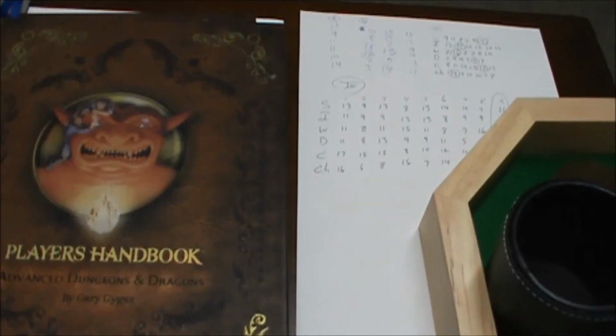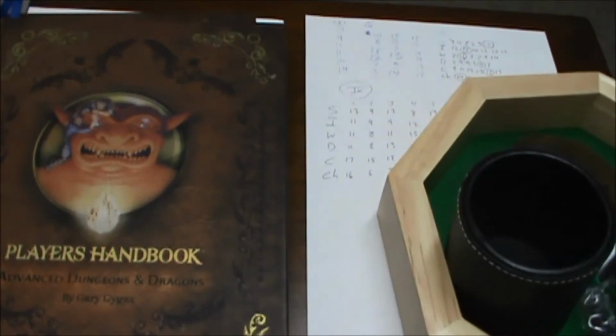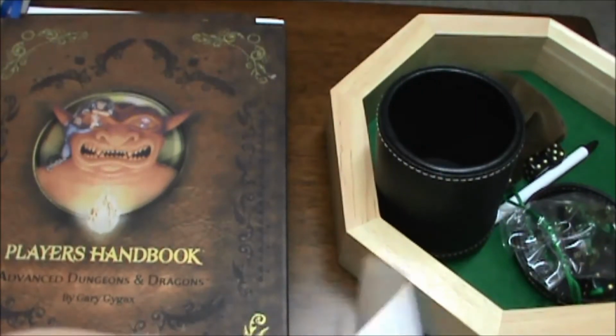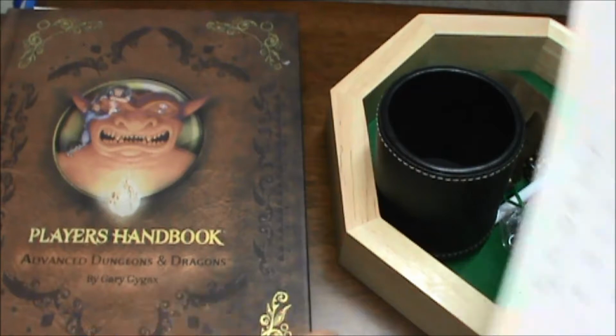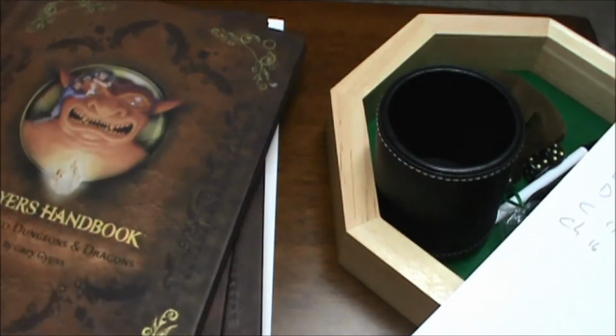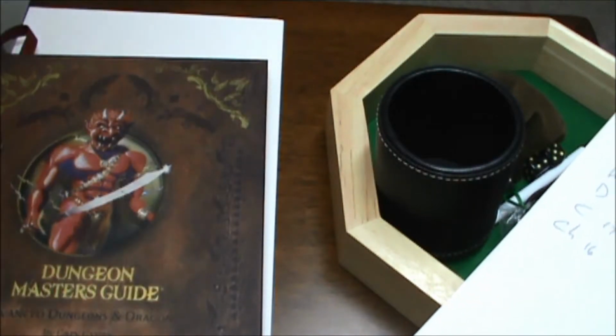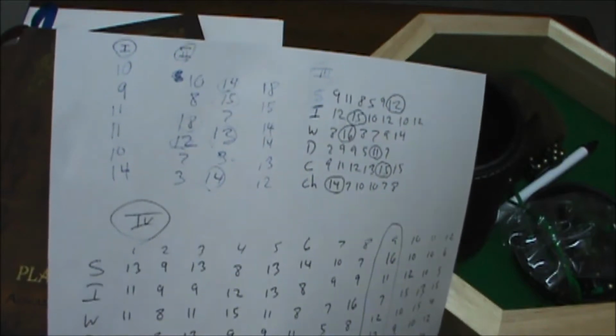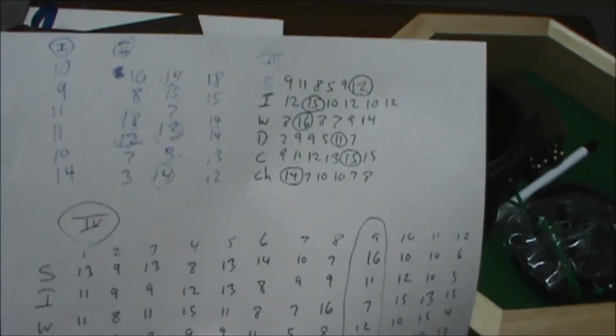Last time we went through the different methods of rolling ability scores. And remember, these are not found in the Player's Handbook. All of these methods are found instead in the Dungeon Master's Guide, which is quite different. There's no point-buy system. We need to roll everything. And we came up with some decent scores. I think it was method 2. We may have come up with the best scores. But what would be next?